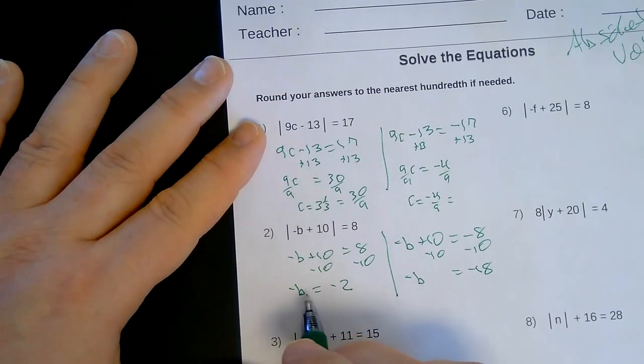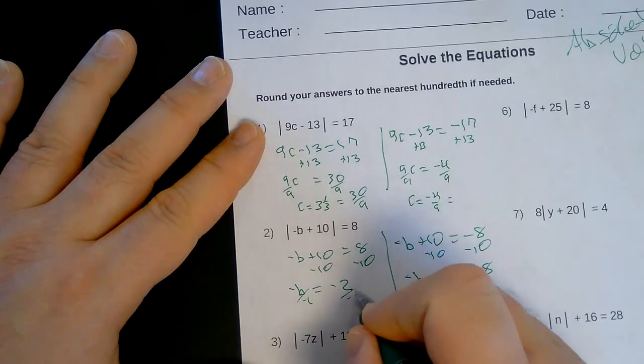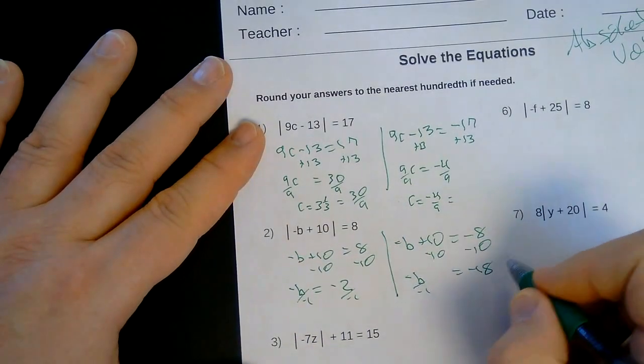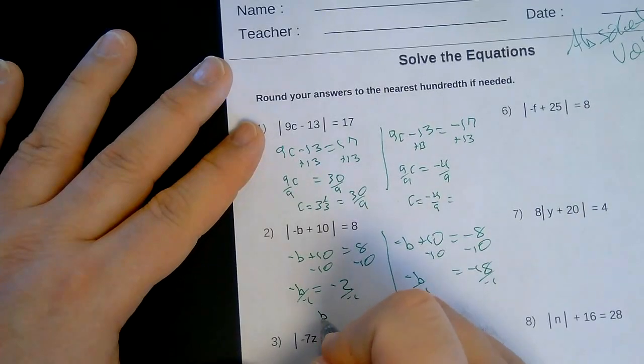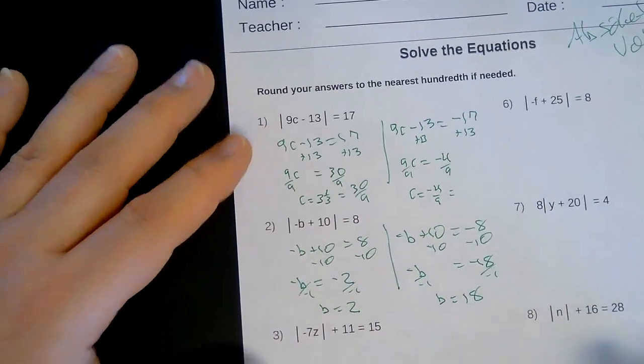Again, no negative variable for a final answer. Divide everything through by negative 1. Negative 1, negative 1. You get b equals over here 2. And over here, b equals 18.